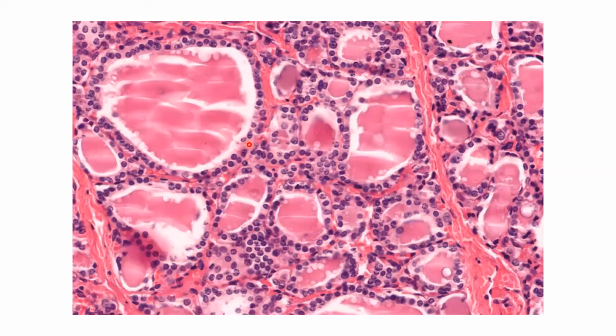So this is the follicle. Around the follicle, the cells are called follicular cells. In between two or three follicles, there is a group of cells called parafollicular cells. And inside the follicle, the liquid is there. Its name is colloid. So what is the identification? This is the tissue of the thyroid gland.